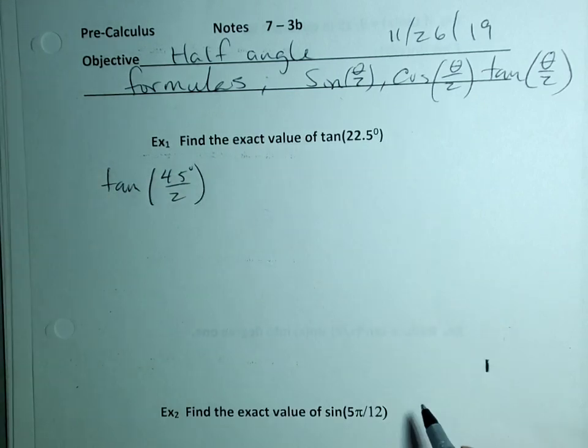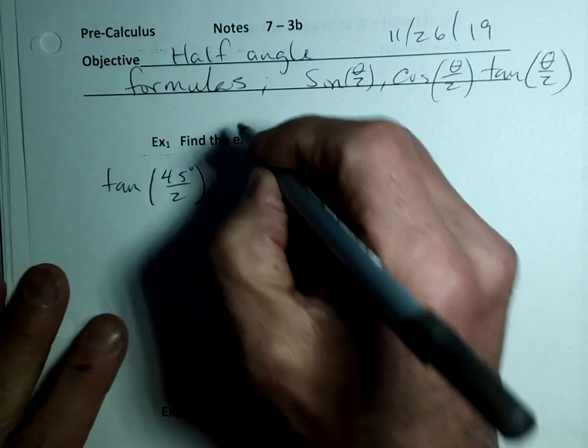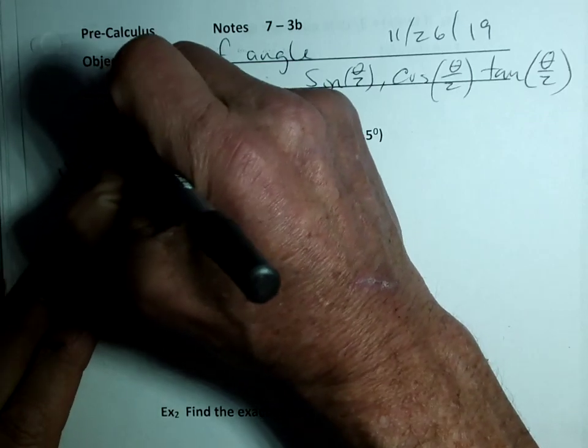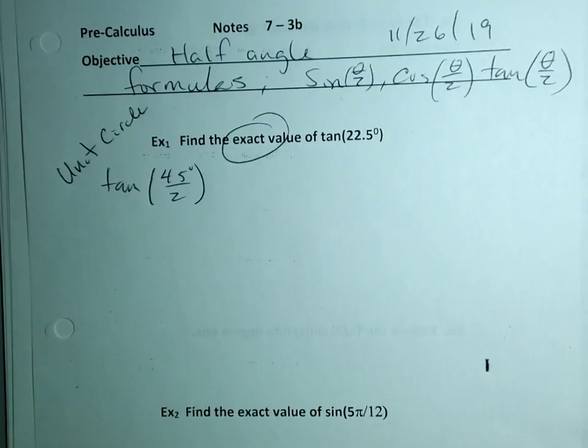Right? Now we can get the tangent of 45 from the unit circle, right? Because what we want is exact answer. So if we want exact answer, you have to use the unit circle, okay? So 45 degrees is here. We got a tangent value of 1. But what we really want is 22.5, which might be here somewhere, right? 22.5. So how do we get that?